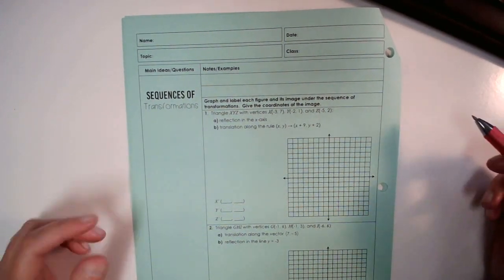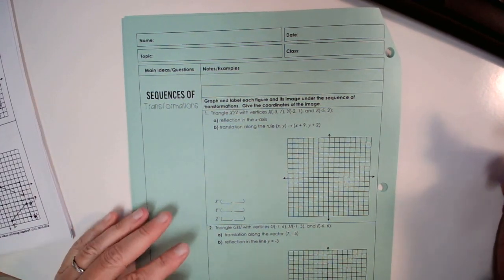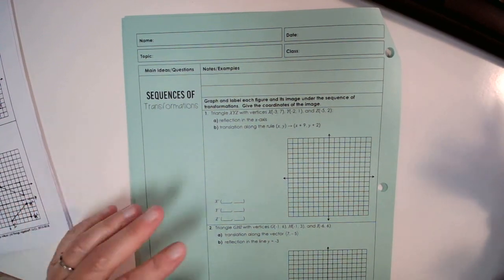We are looking at sequences of transformations in this part of our packet for this video. And so first, let's just define what that means.